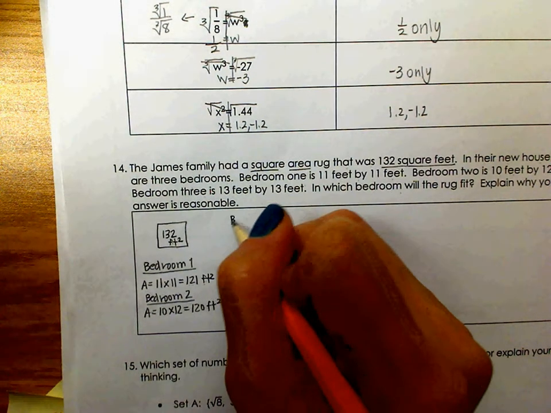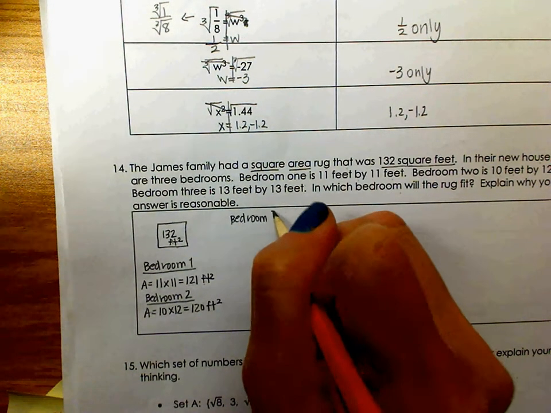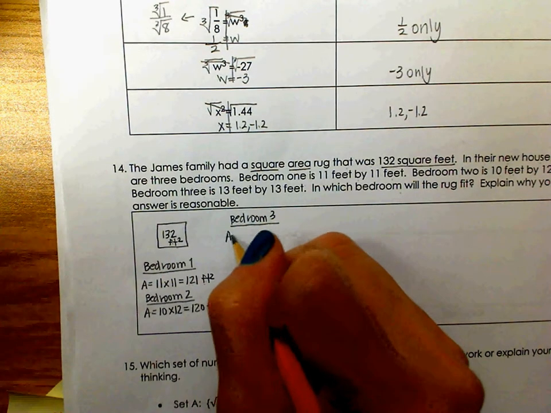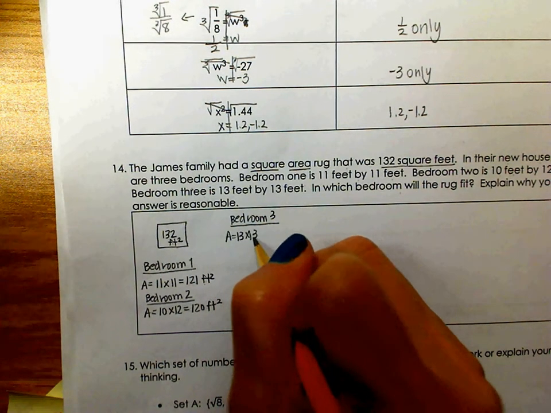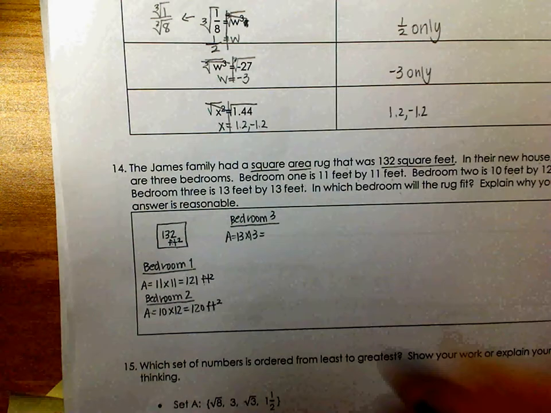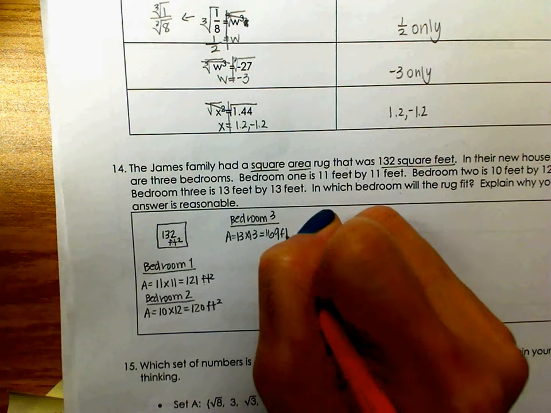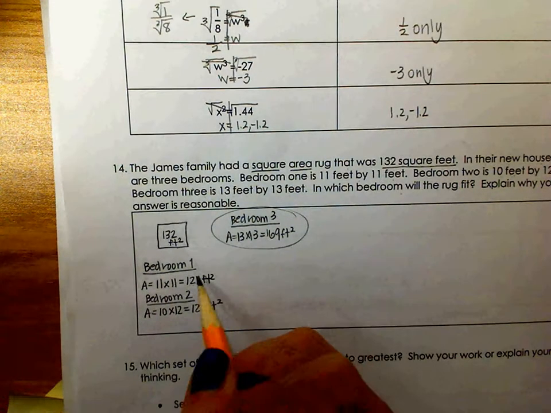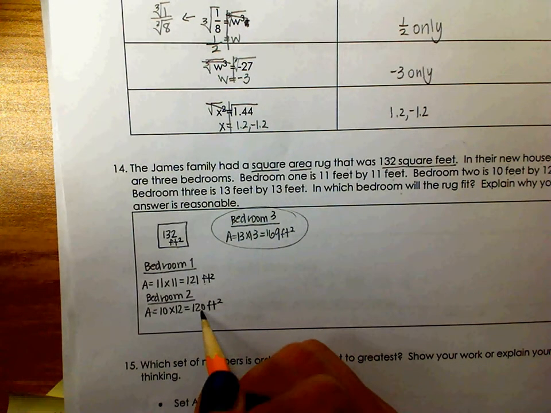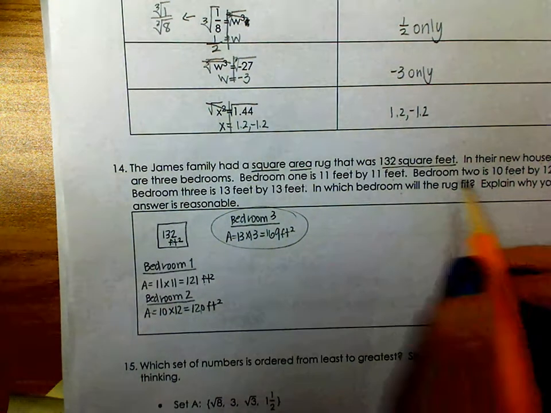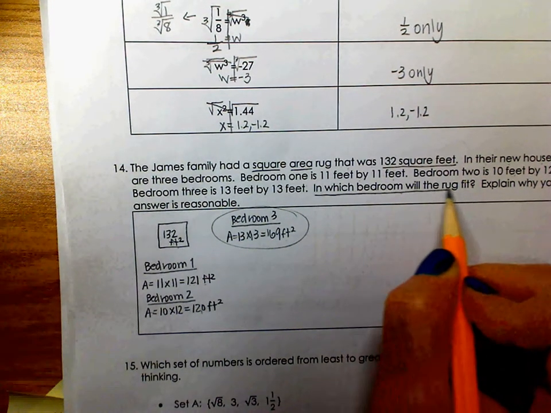I've run out of room for the box, so bedroom 3, let's see, is 13 by 13. So let's find the area. 13 by 13 is 169. So we can see that this is the room that will fit it, because all these other ones are smaller in their area than the rug. So the question is, in which bedroom will the rug fit?